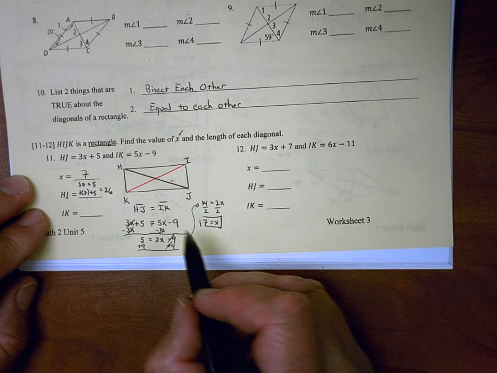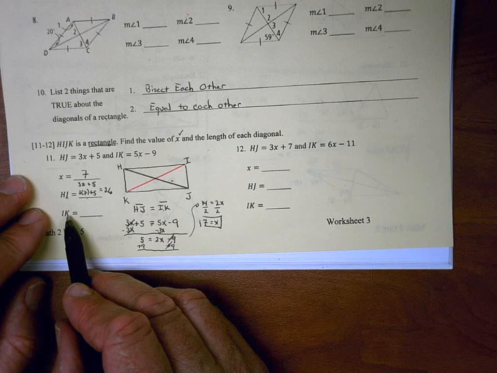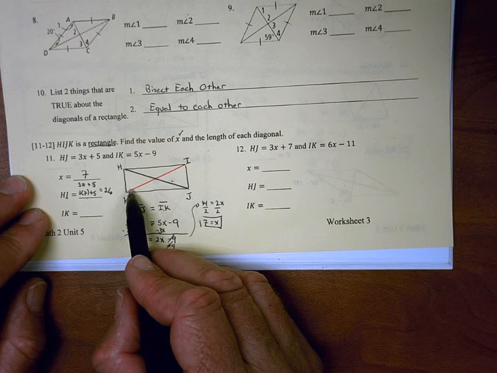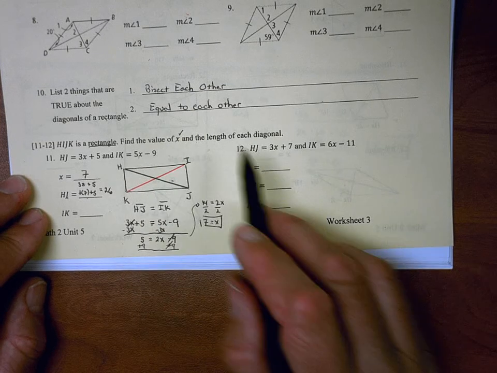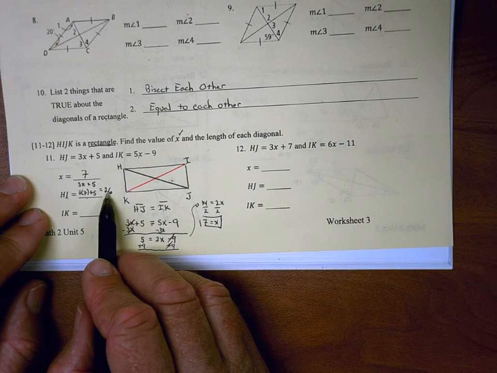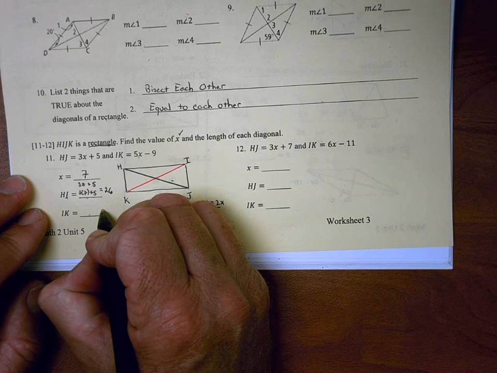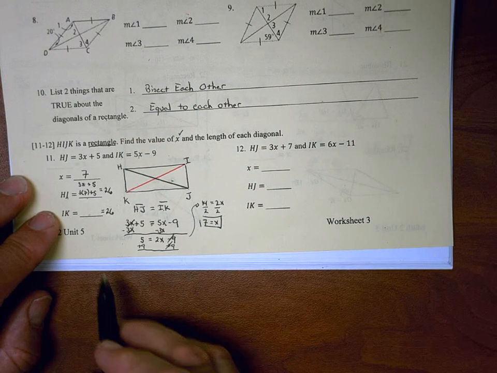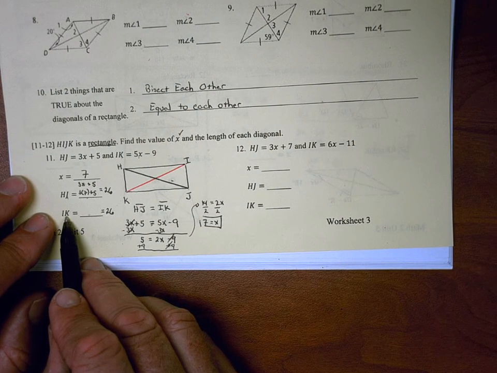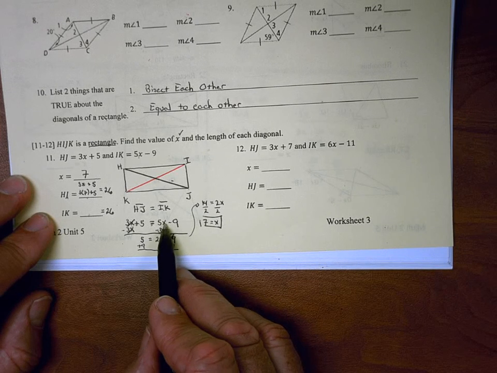Now, if I'm really thinking, I don't even have to do any math to find I to k. And why not? Well, we know that the diagonals in a rectangle right here are equal to each other. So if h to j is 26, that means I to k has to be 26 as well. Now the question is, do I trust myself to believe that? Well, I don't. So I'm going to check it out.